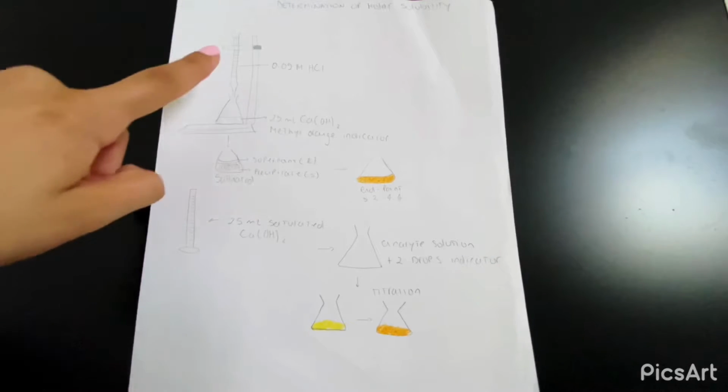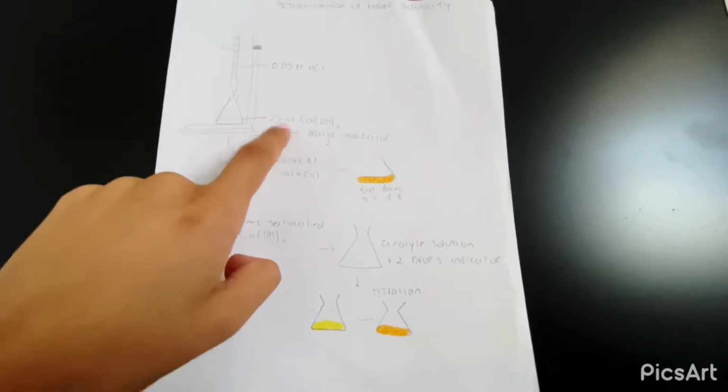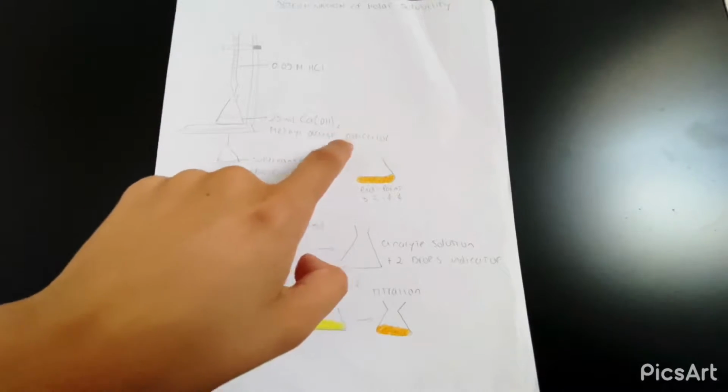In this experiment, we're going to be doing determination of molar solubility. This is going to be our setup. We have our burette, our ring stand, our burette holder, and our Erlenmeyer flask. Inside our burette, we're going to have 0.05 molar HCl, and then here in our flask we're going to have 25 milliliters of our calcium hydroxide, and we're going to be using methyl orange indicator.